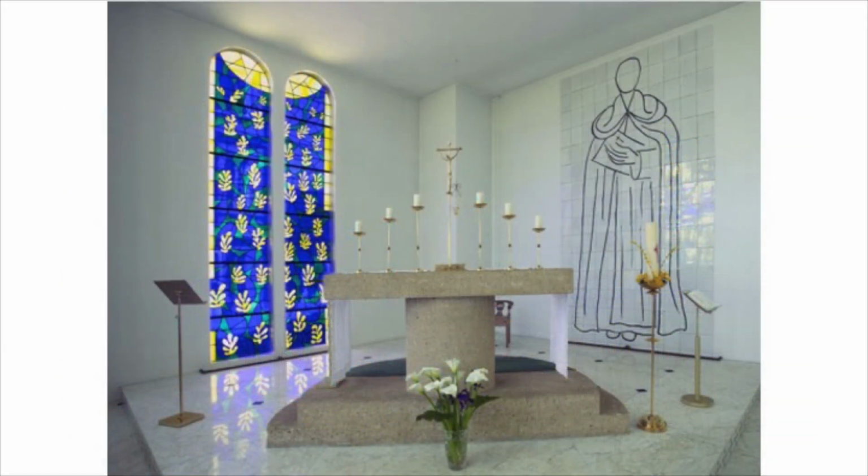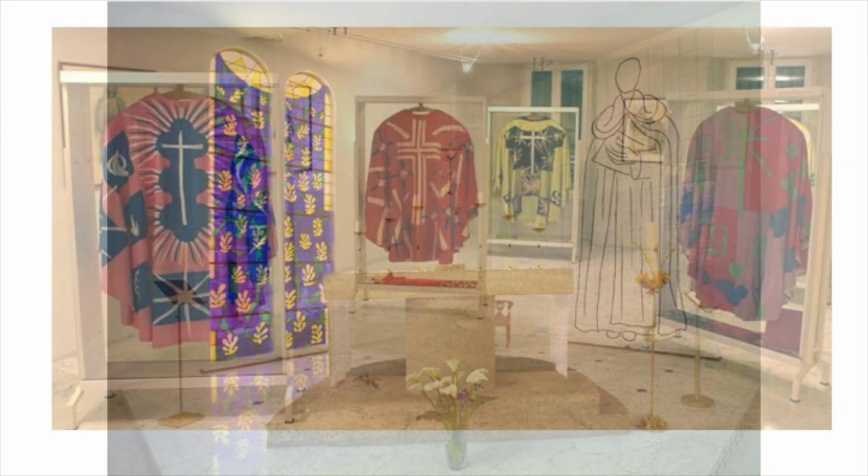Here's a shot of the altar, and as I mentioned, you can see the effect that he's going for here with, again, the white blank area and then the stained glass window reflecting its light over onto the white figure. It's a very interesting way of creating an interior.